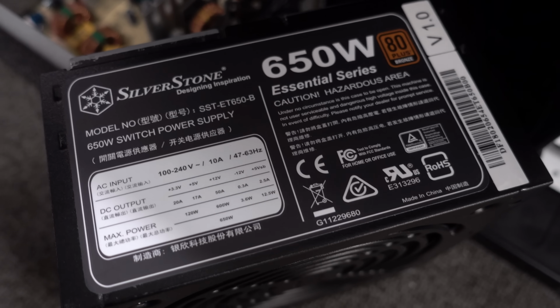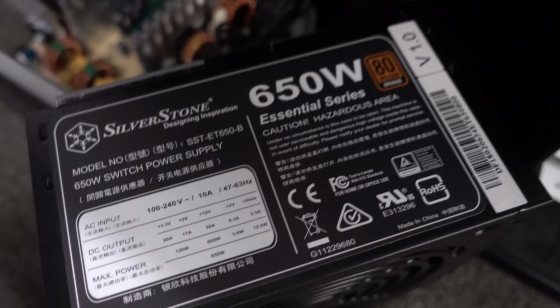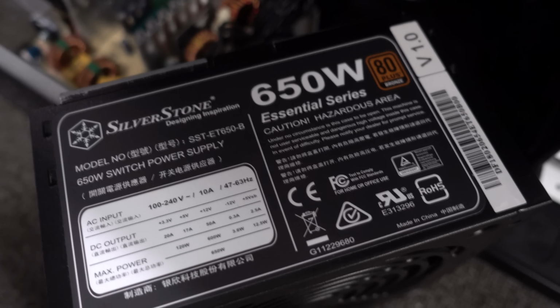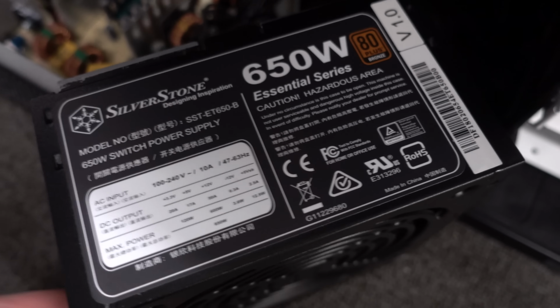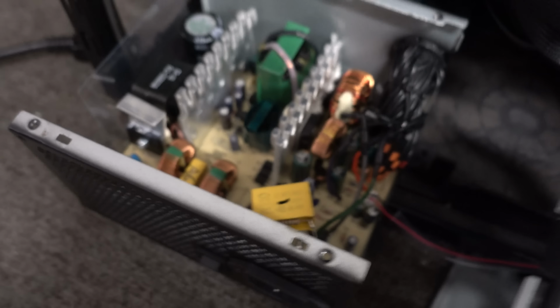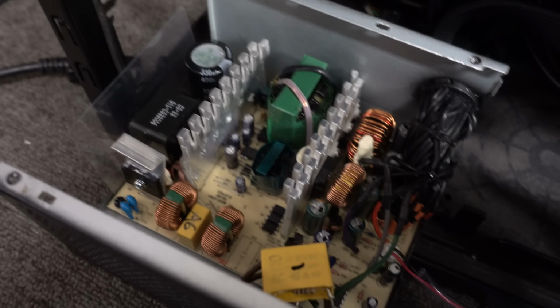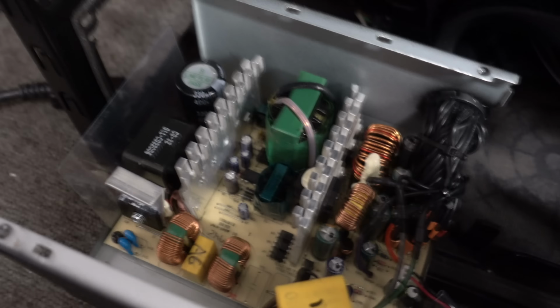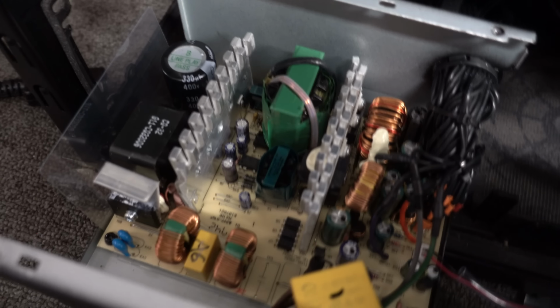Alright, so let's take a quick look inside this SilverStone 650 watt 80 Plus Bronze Essential power supply. This is one of the cheapest power supplies that was in stock at the local supplier. And please excuse the crudity of this video. I'm shooting on my little RX100 Mark IV, still in 4K by the way, but the light's not going to be fantastic. But anyway, quick look inside here.